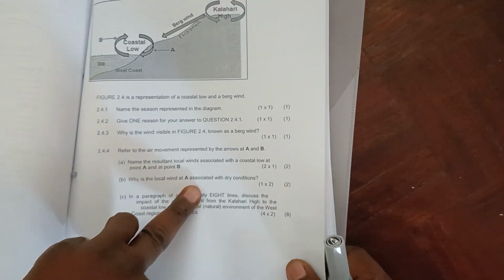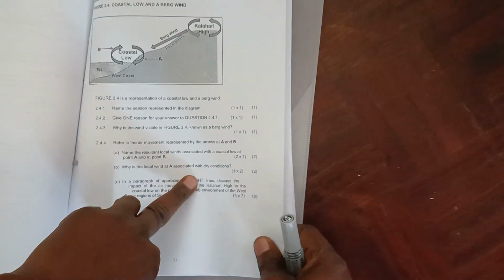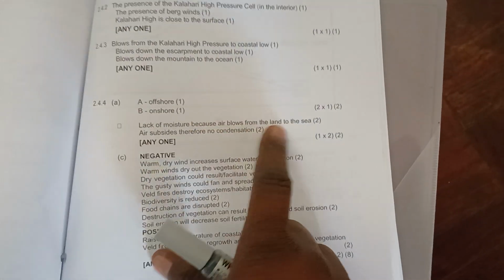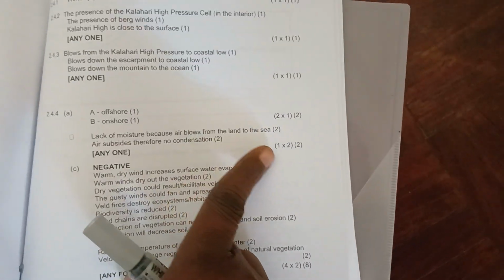Why is the local wind at A associated with dry conditions? A, because it's an offshore wind. It's dry and warm. It lacks moisture, because it blows from the land to the sea, the air subsides, and there is no condensation.